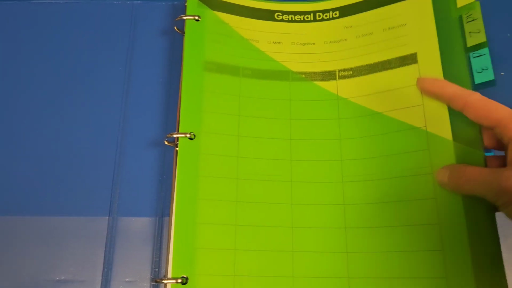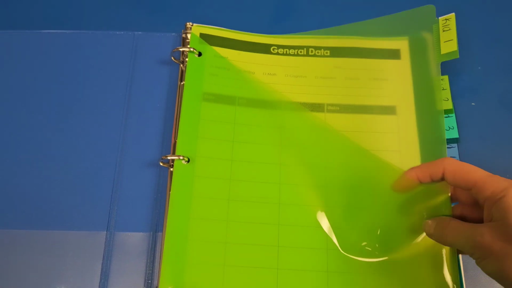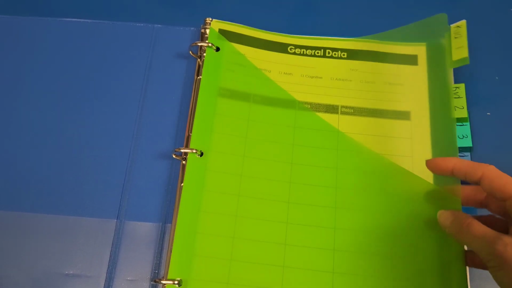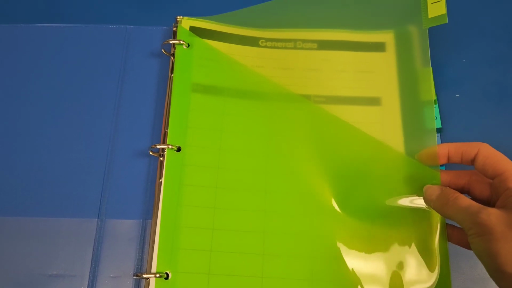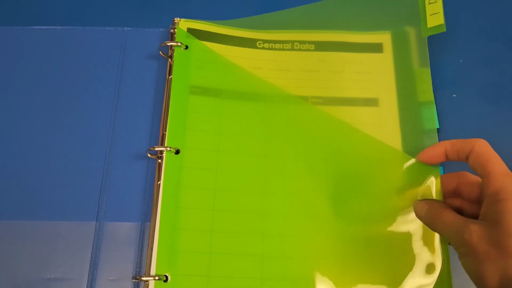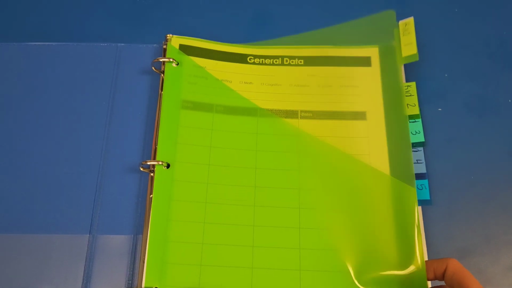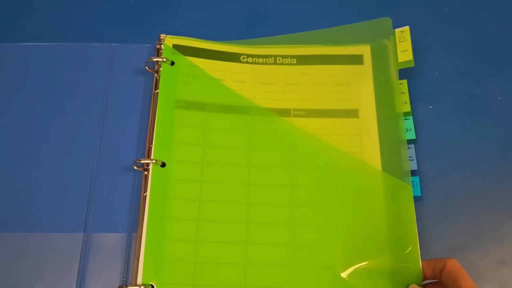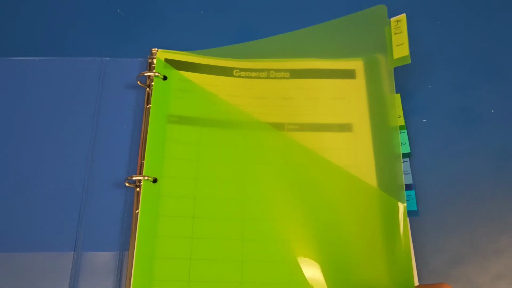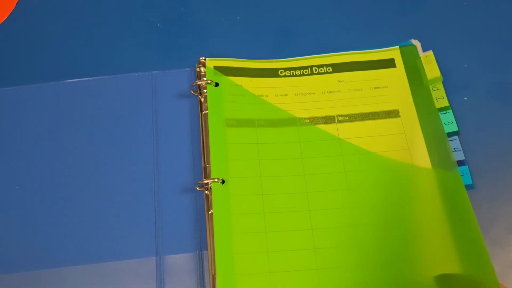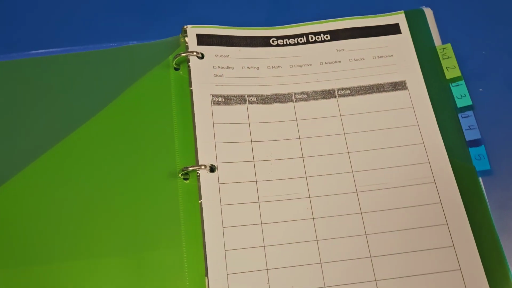And then in this little pocket, I like to keep all their services, paperwork from the ARD, their goals, if they have a BIP or personal care services or anything like that that I might need at a quick glance, accommodations, anything you can think of. I would put anything important up in here in the pocket. And then this would be their data.